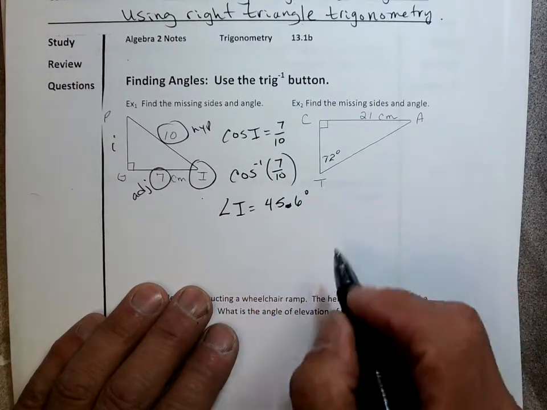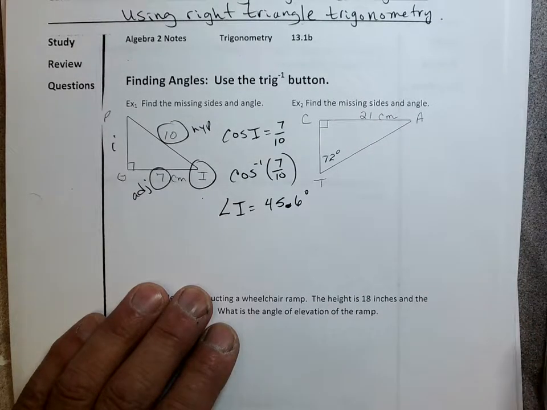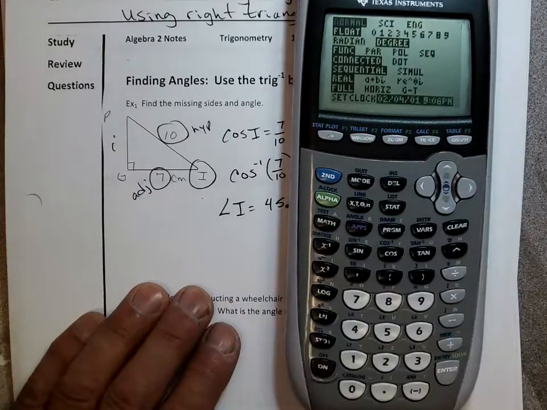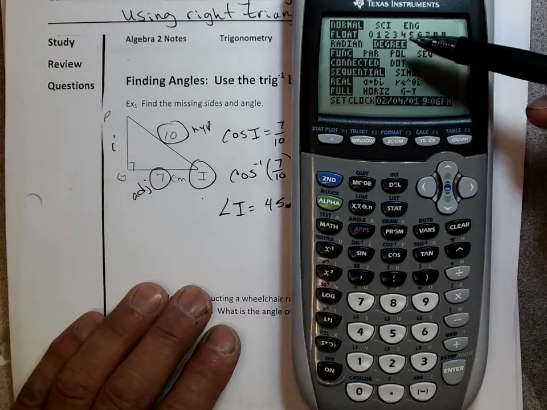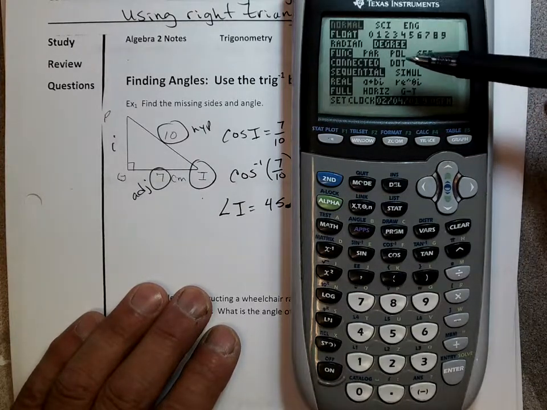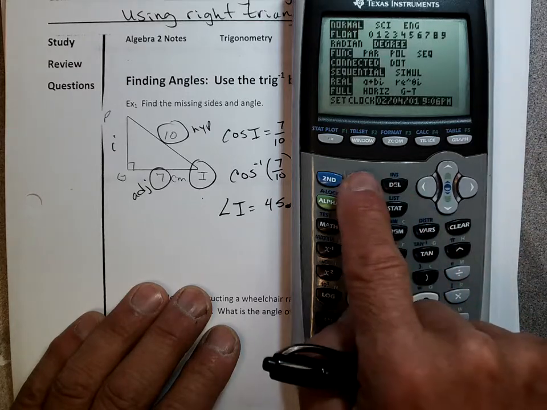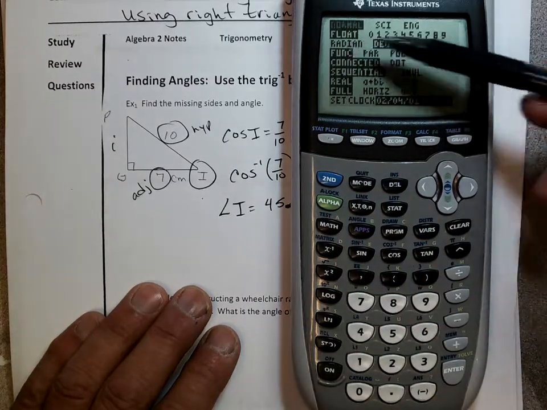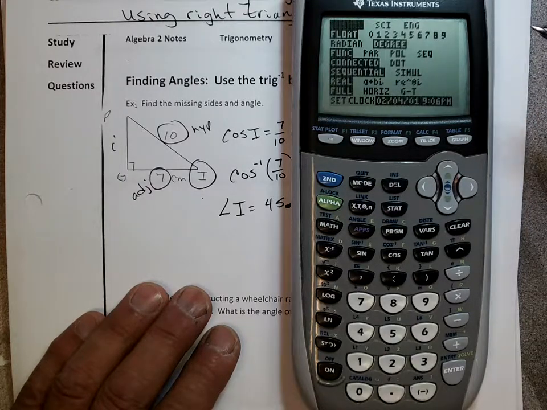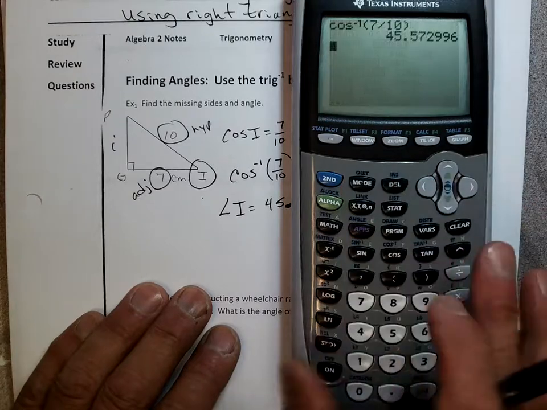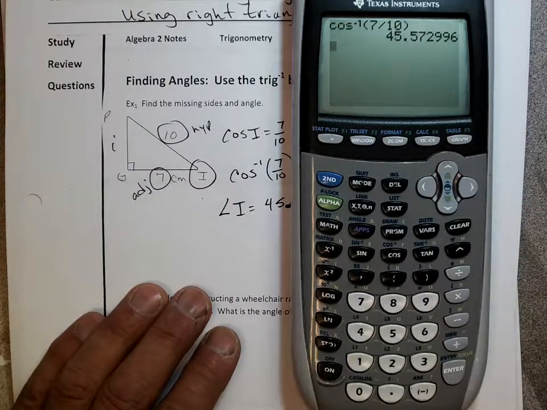I did not get that. I did 2.8. Okay, then check your mode. Real quickly, check your mode. Are you in radian or degree mode? This is a great question because there's two ways to measure angles. I went to my mode button, and if you're in radians, switch it to degrees, okay? Now try it again, and you should get about 45.57. If you don't get that, ask me again. I'll double check, okay?